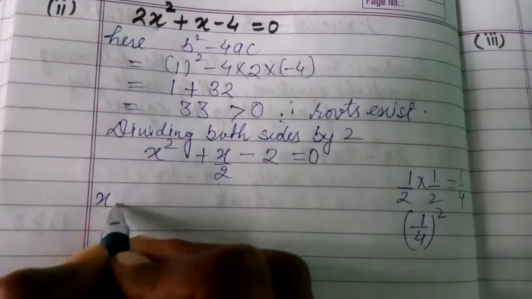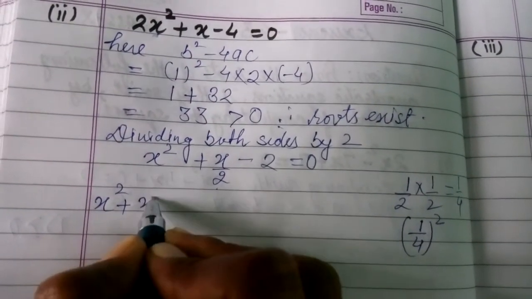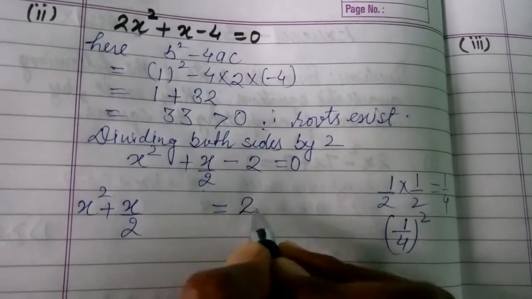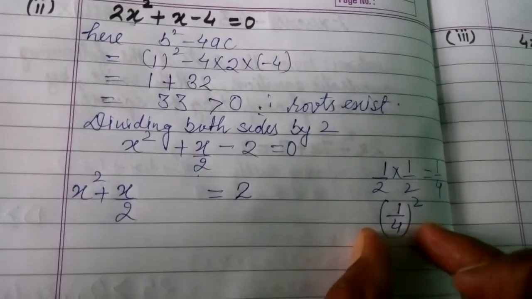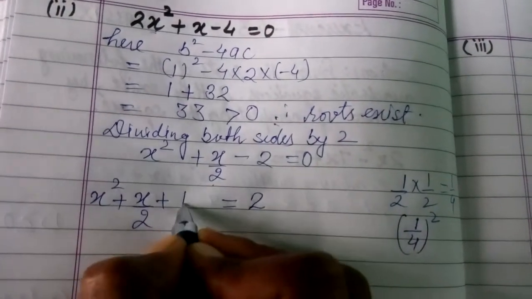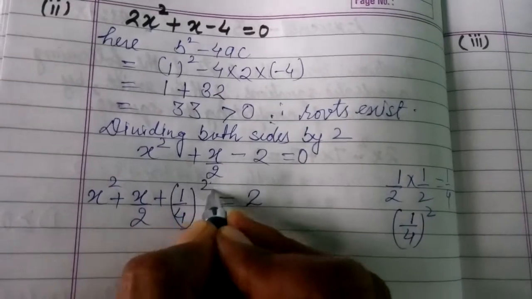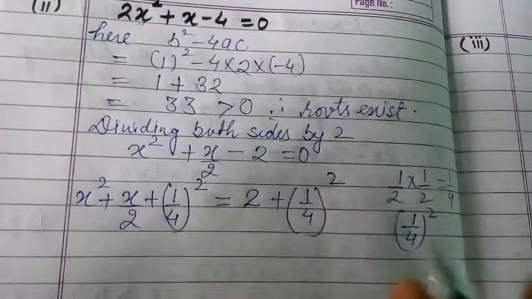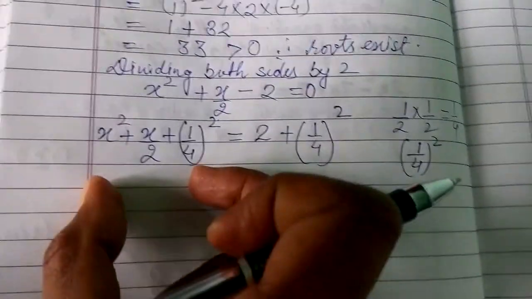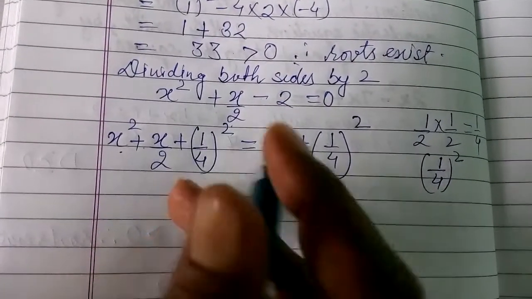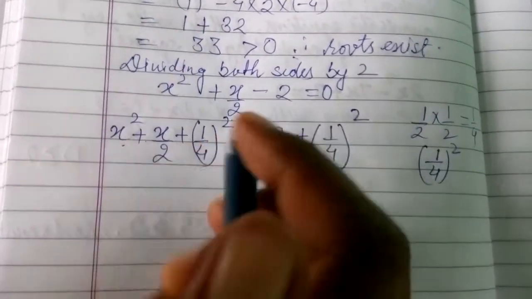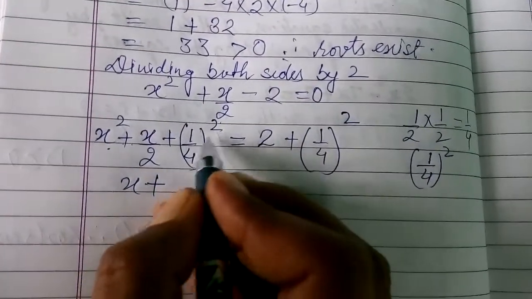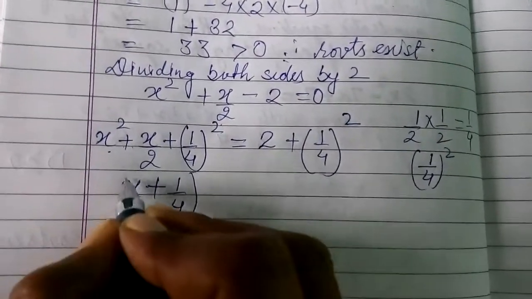When I do so, x square plus x by 2 is equal to, now this is minus 2, and when this goes to that side, it will turn into plus. And I'm getting 1 by 4, and I have to add on both sides the square of this 1 by 4, so 1 by 4 to this side and 1 by 4 to this side. Now again, see the identity a square plus 2ab plus b square. The value of a will be x, and here it is plus, so plus sign, and b will be 1 by 4, whole square.